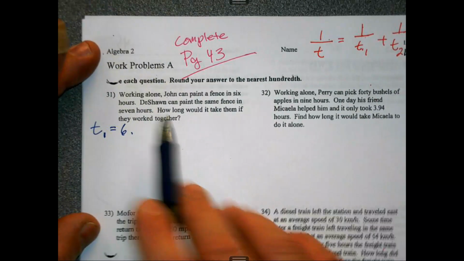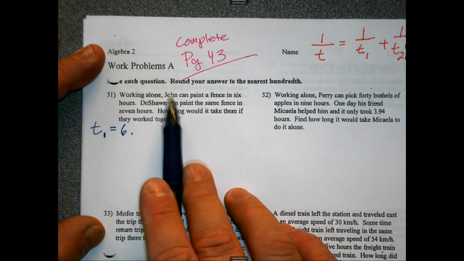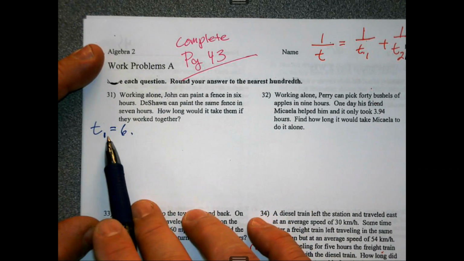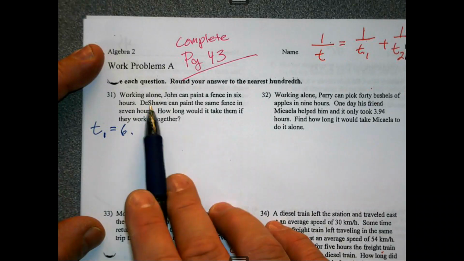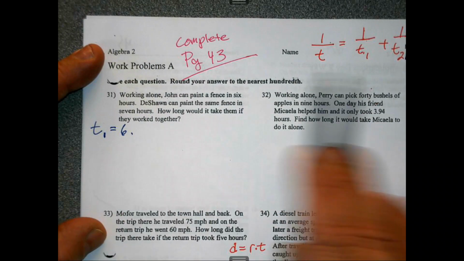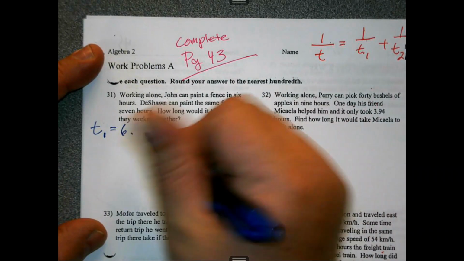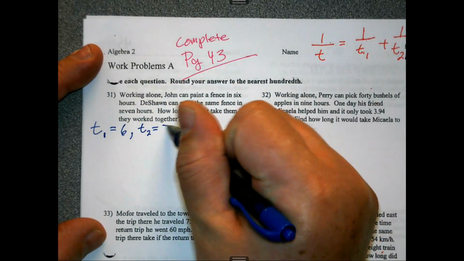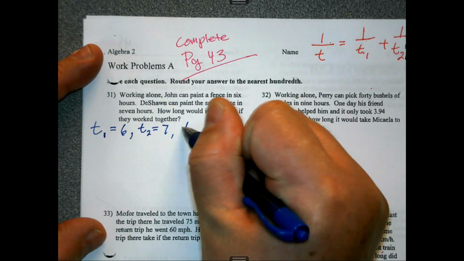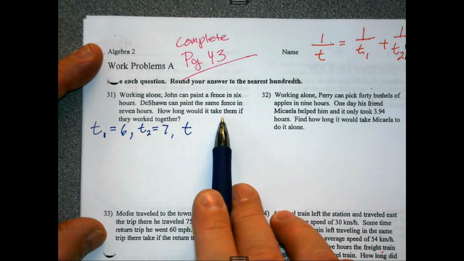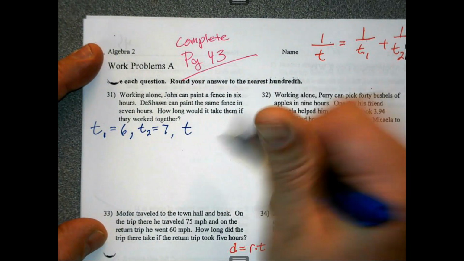All right. So, working alone, John can paint a fence in 6 hours. So there's an individual, T1 equals 6. Deshaun can paint the same fence in 7 hours. So there's my other individual, T2, right? 7 hours. So the total time, how long would it take them? So that's my total time if they work together. So we're supposed to find that.